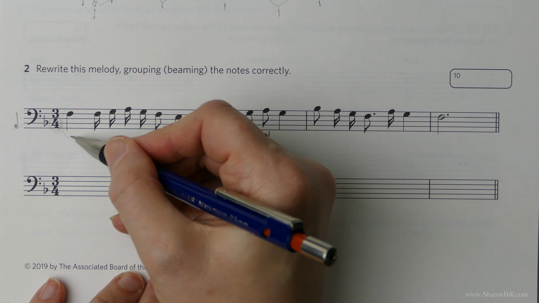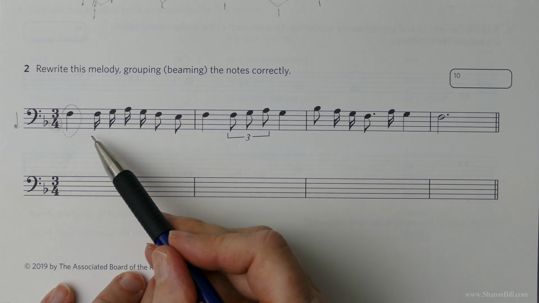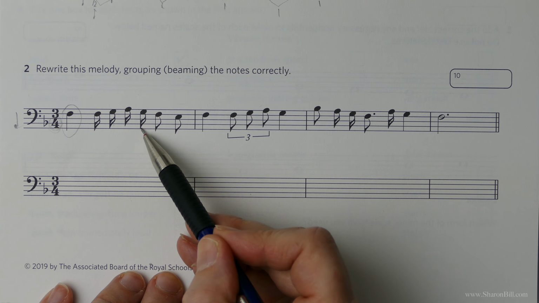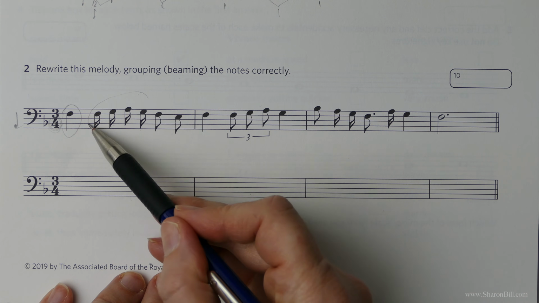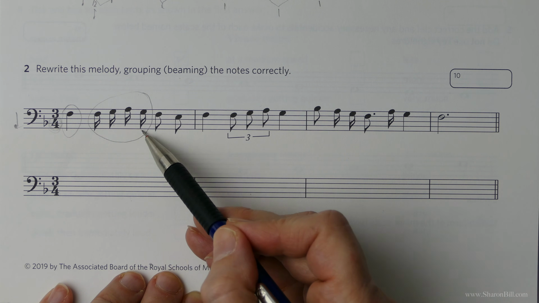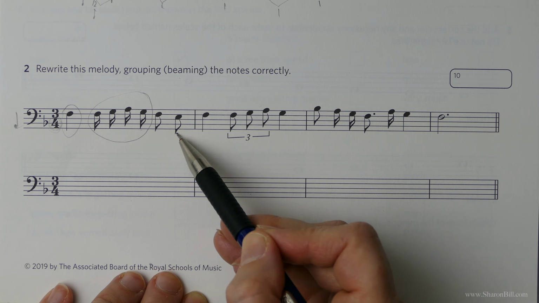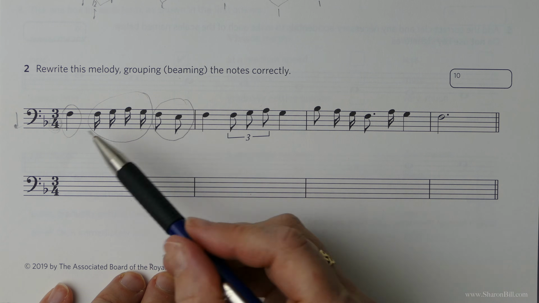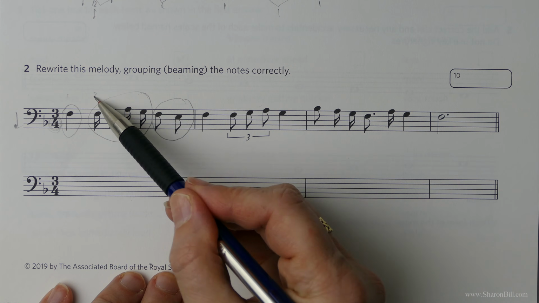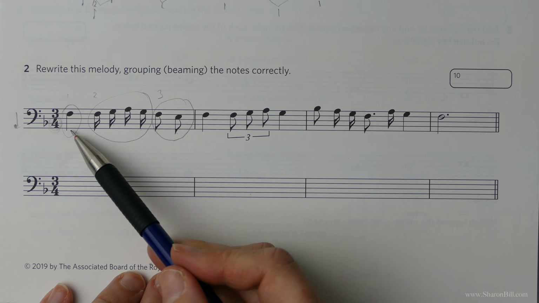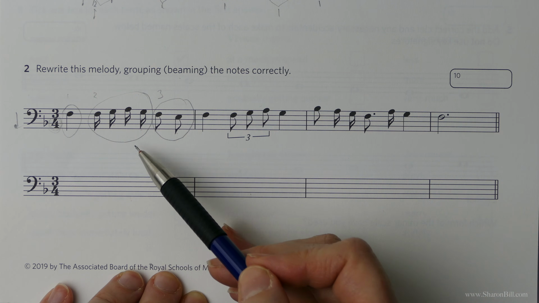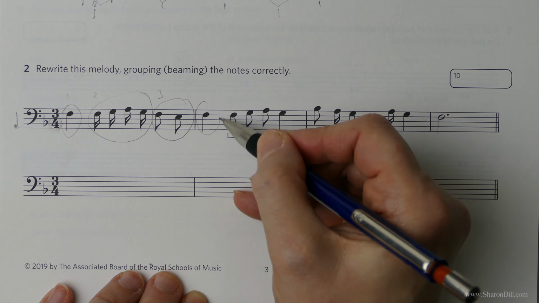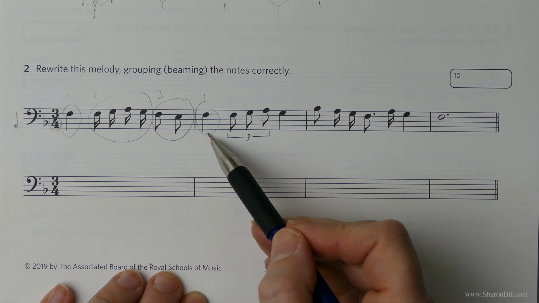So there's 1 beat, so that's done. So we know that 4 quarters of a beat give us a crotchet beat, so they're going to have to be joined together. 2 halves give us a crotchet beat, so we can see there's beat 1, there's beat 2, there's beat 3. That's how we're going to beam the notes. So here's beat 1, that stays as it is, obviously we don't beam those.